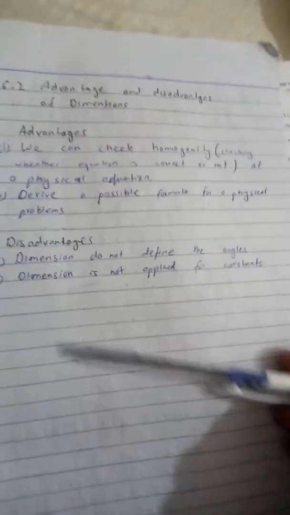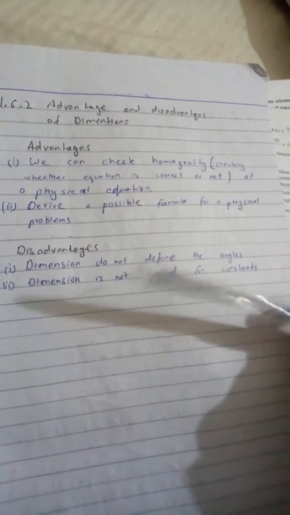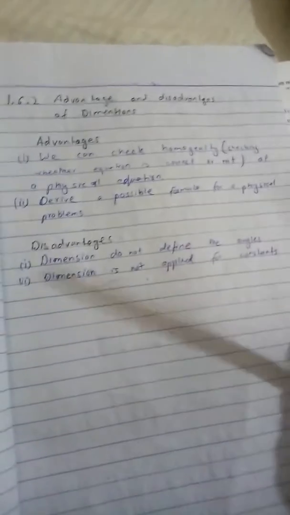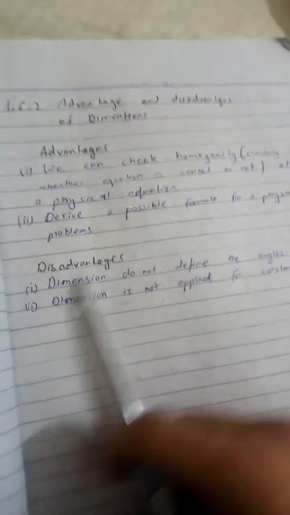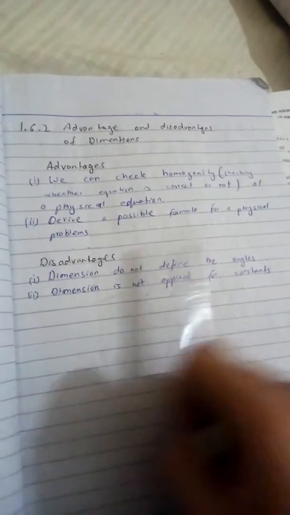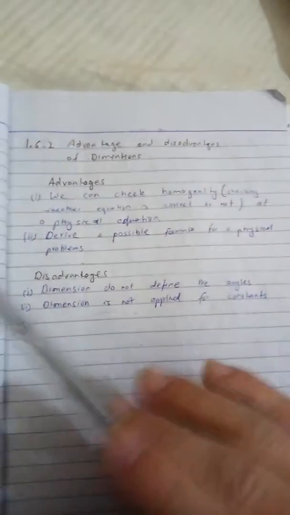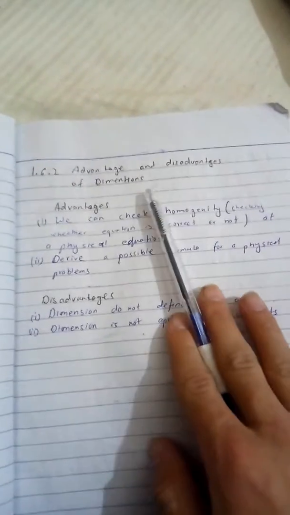But what are the disadvantages? Dimensions do not define angles, as we discussed with the plane angle and solid angle. It does not discuss any angles at all, and dimension is not applied for constants. Yes, that's true. Dimensions are not applied on constants and angles. That's why these are some disadvantages of dimensions.